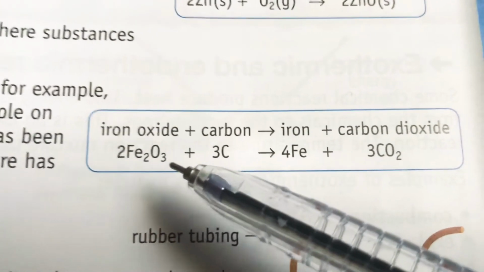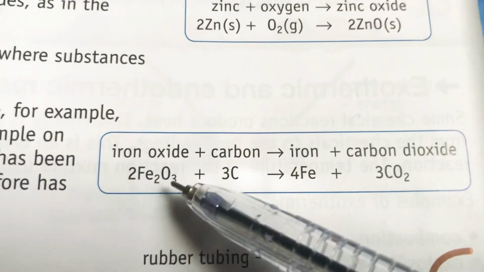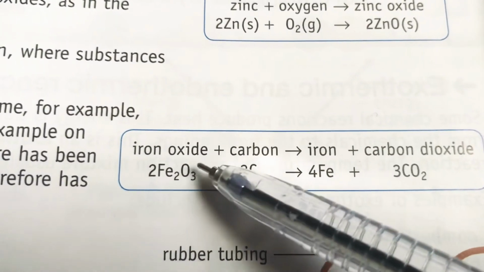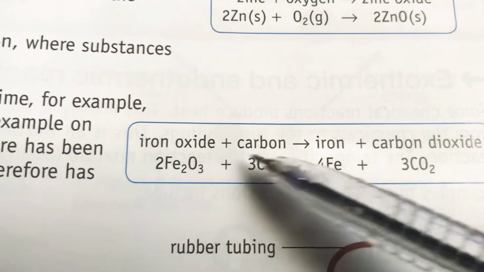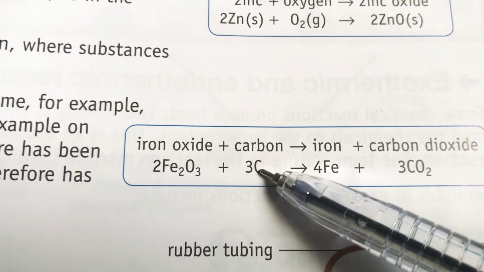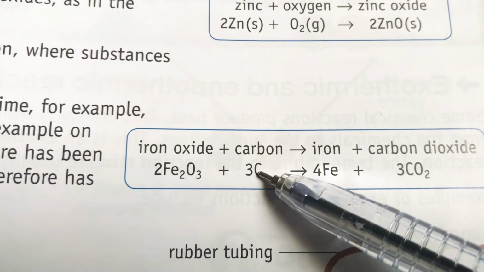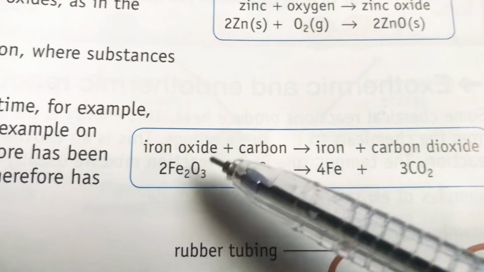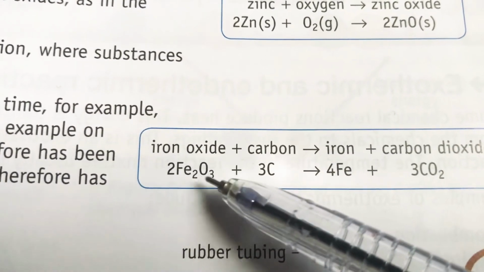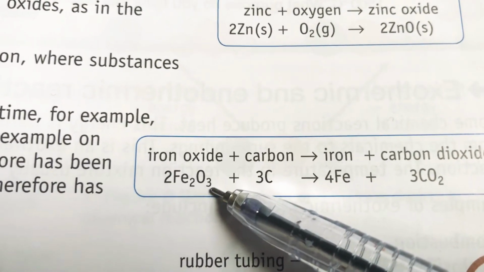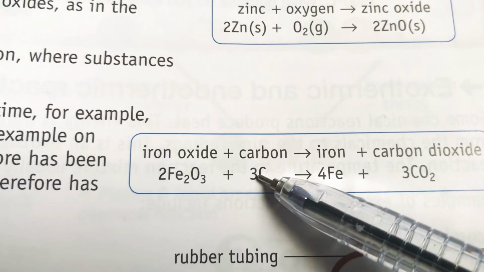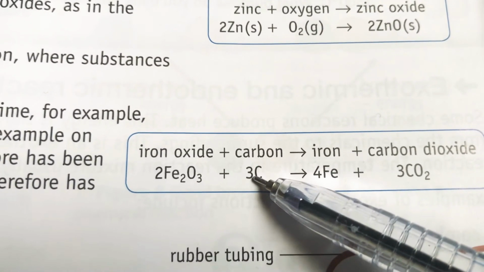But that's for GCSE. So at this moment in time, you've got to realise that this is losing oxygen, this is gaining oxygen, and the way that we classify oxidation and reduction is we say that when something is losing oxygen, it is being reduced. If something is gaining oxygen, it is being oxidised.